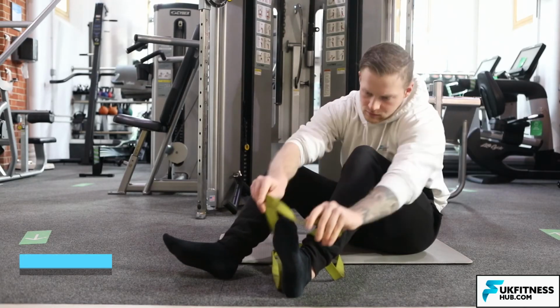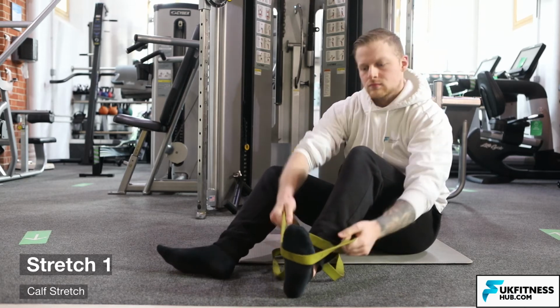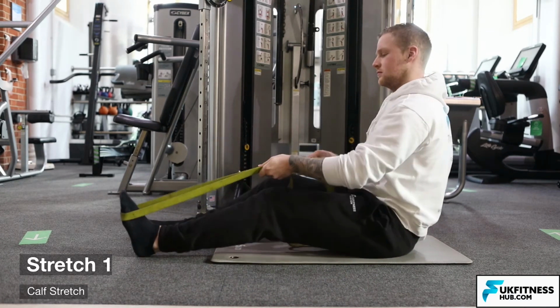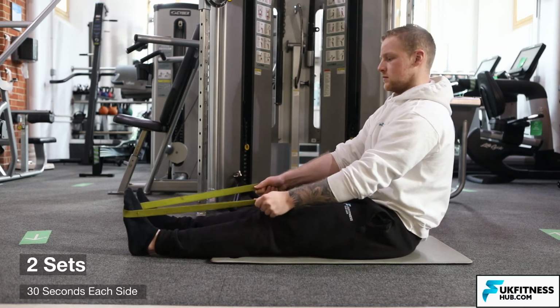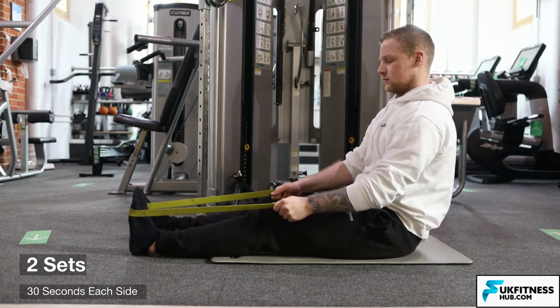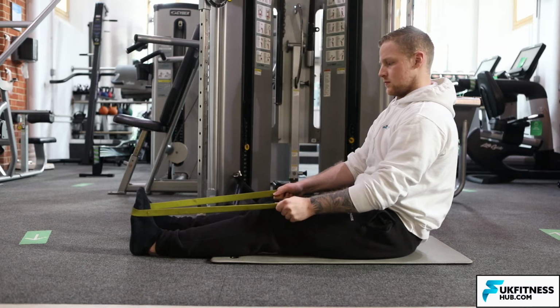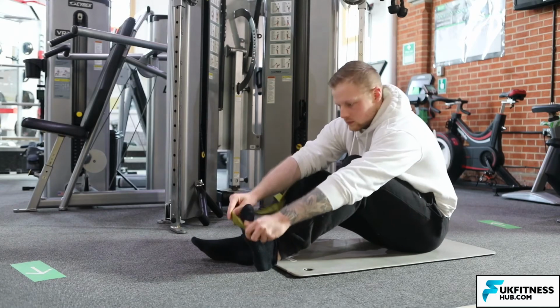To start off, we're going to work through some basic stretches. When the knee bursae become inflamed, it can cause pain and stiffness. Stretching can help to maintain flexibility and help to reduce inflammation caused by bursitis. To stretch your calves, sit on the floor with both legs out in front of you.